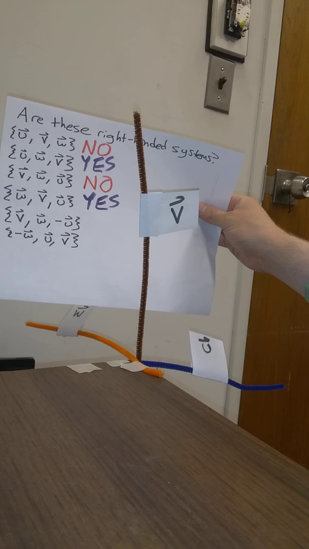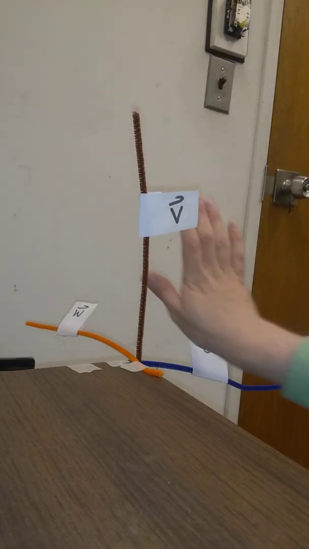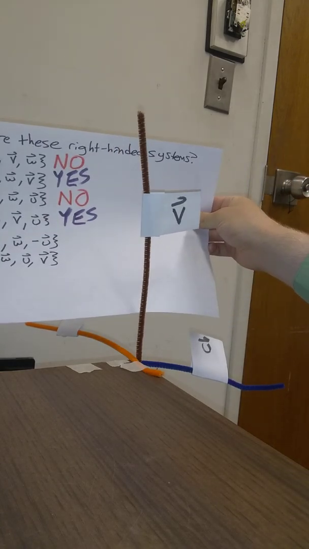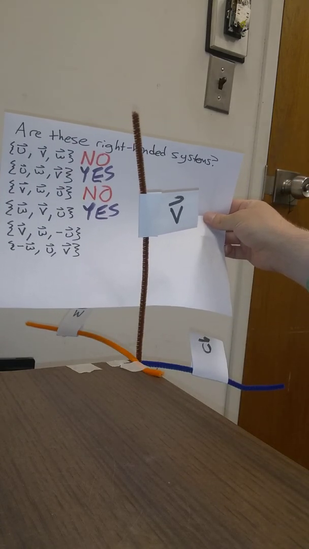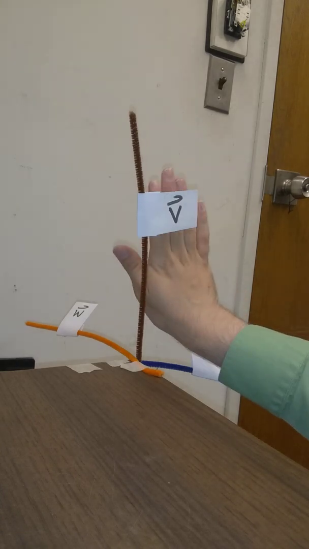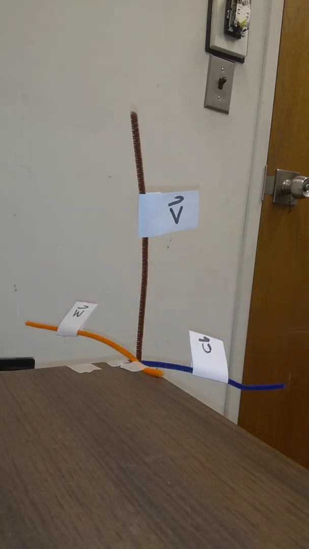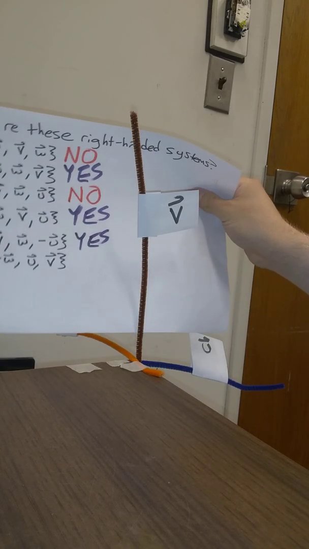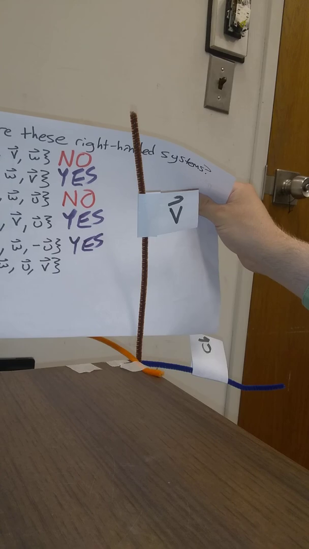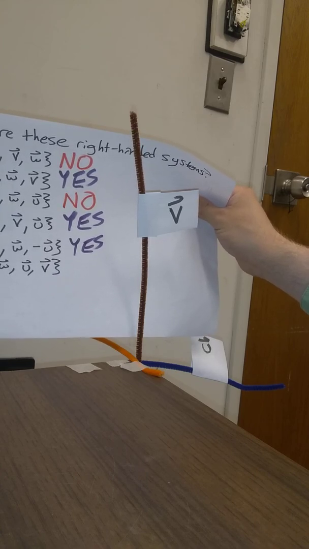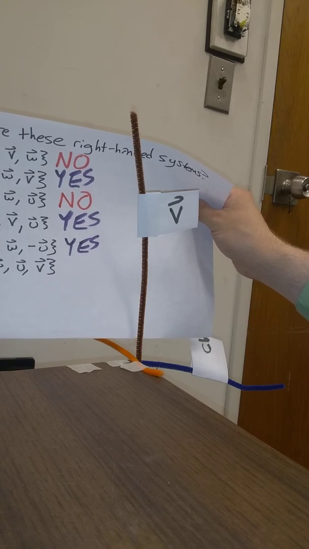The fifth one on the list is VW minus U. So point in the direction of V, curl towards W, and my thumb is pointing in the minus U direction, so that's also a good one. I guess we had implicitly done it if you take a look at the third and fifth entries, when we said VWU is not a right-handed system. It's not a right-handed system because VW minus U was a right-handed system.